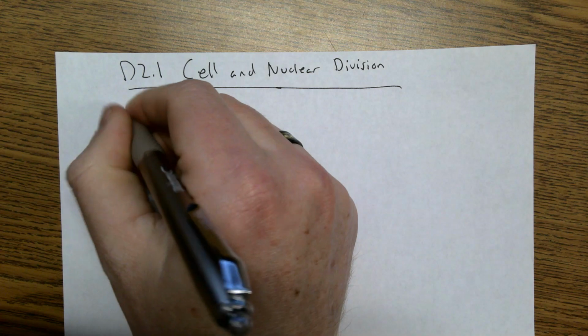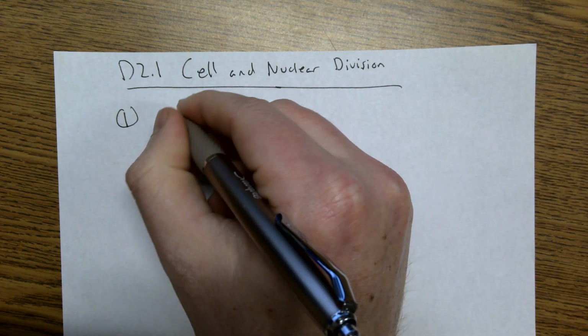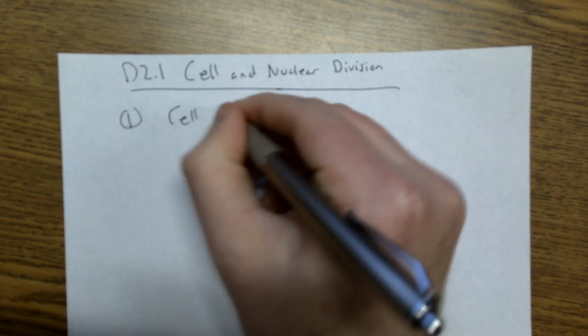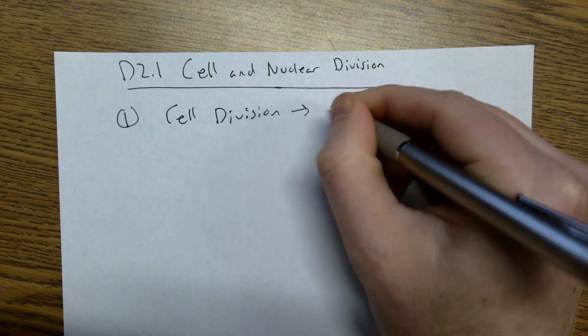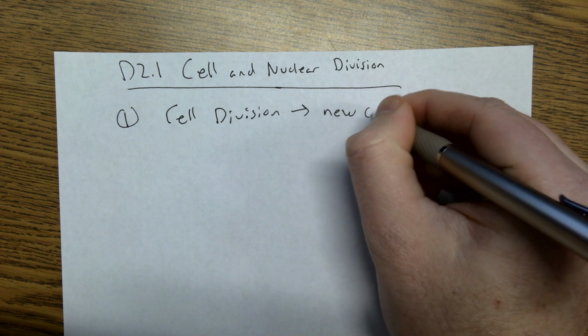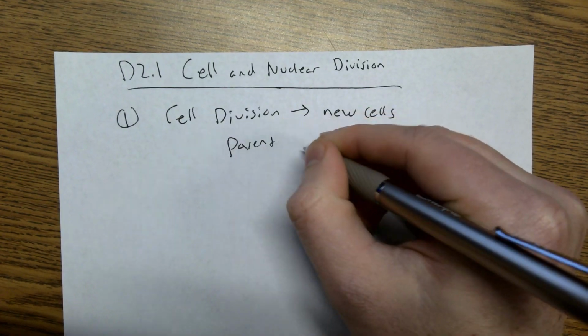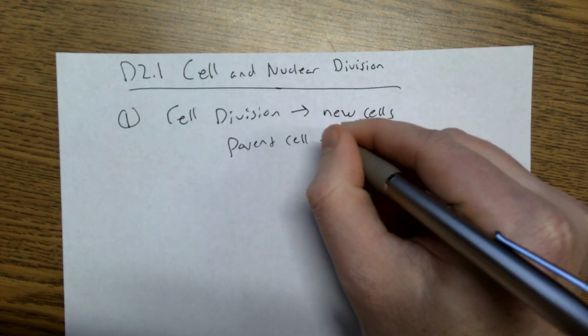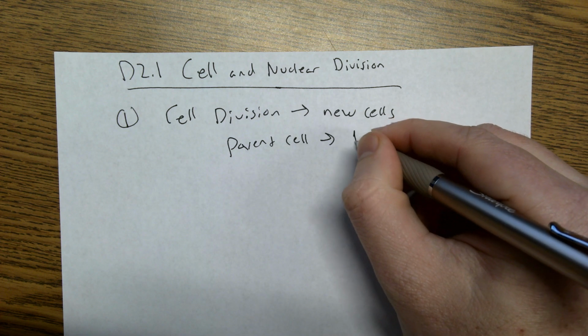So standard 1 says generation of new cells in a living organism by cell division. So we have this concept here. We're starting with cell division. The only way to get new cells is through cell division. You take a parent cell, and that parent cell will split into two what we call daughter cells.